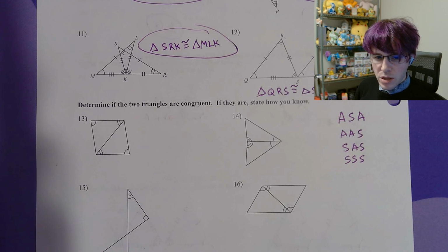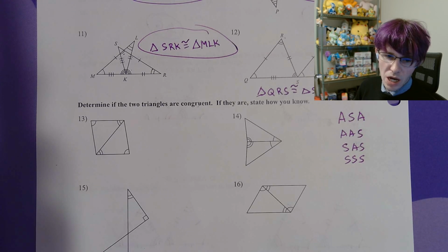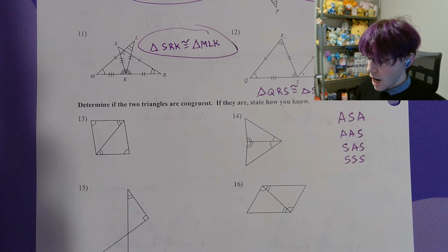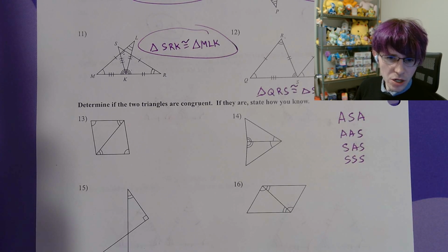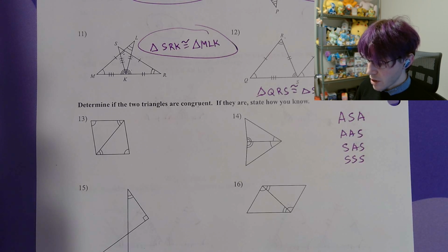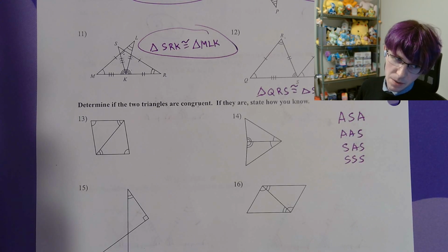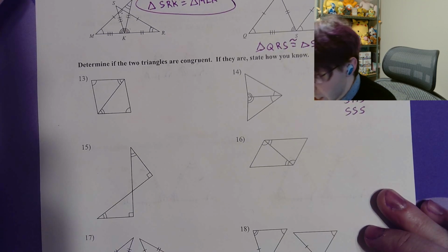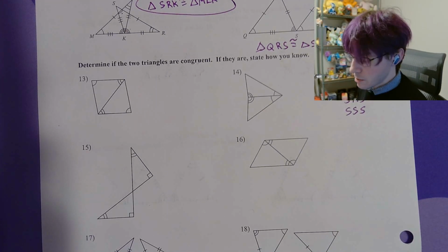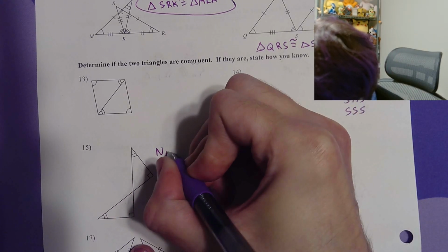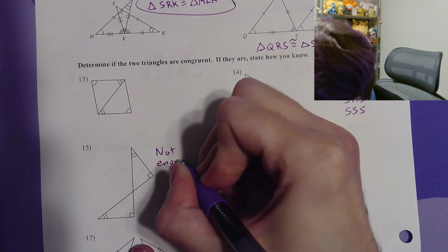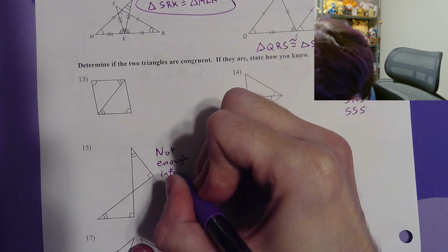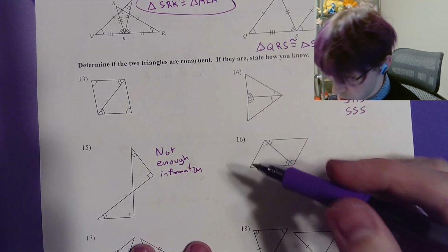Because they have at least 1 letter S for every question, the only way 2 triangles can ever be the same is if at least one of their sides is known to be the same. Either like questions 13 and 14, where they share a side, so they have to be the same, or questions like maybe number 17 or 18, where they have a side that's marked to be the same. So right away on question number 15, if you notice, there are no sides marked anywhere. Because there's no sides marked anywhere on number 15, we can write not enough information for this one, or the answer is just no.